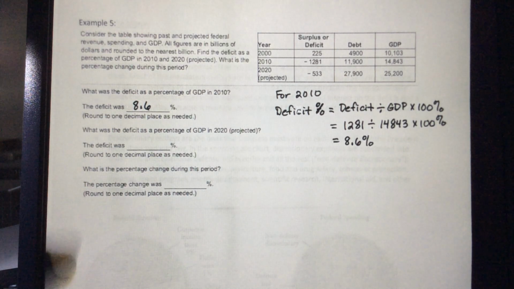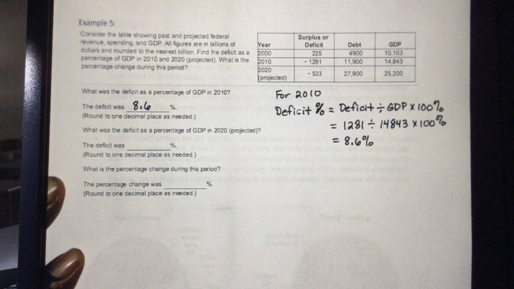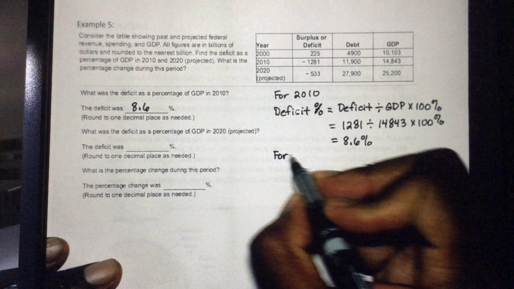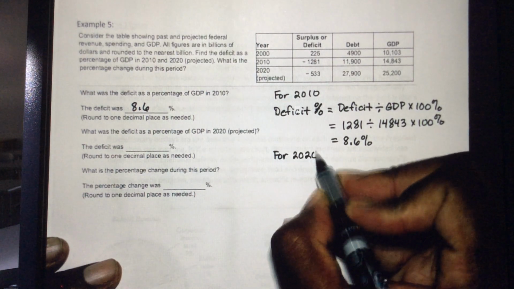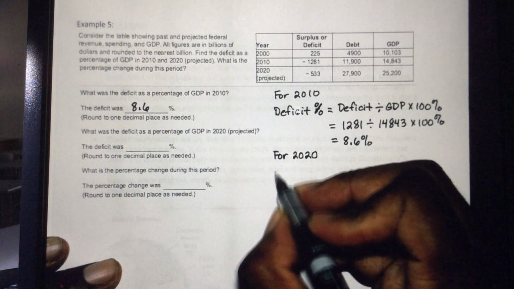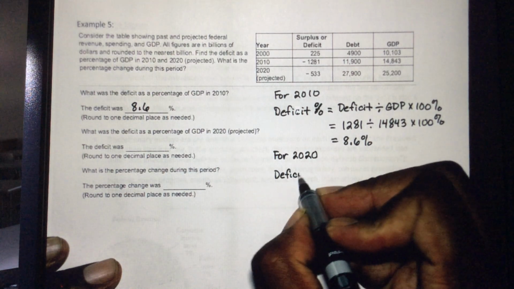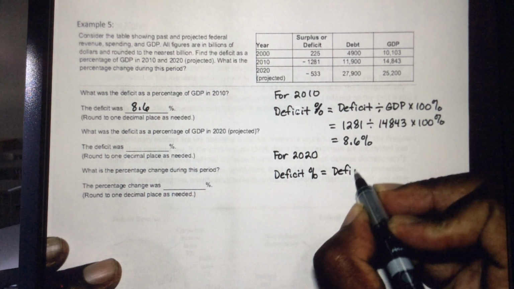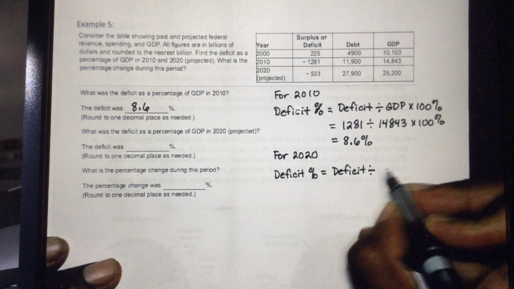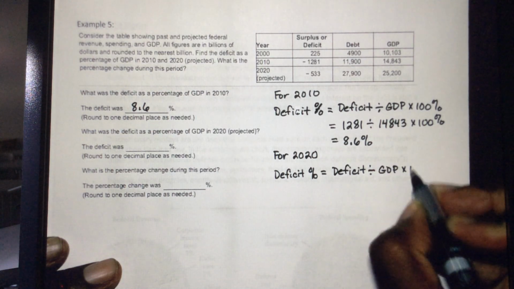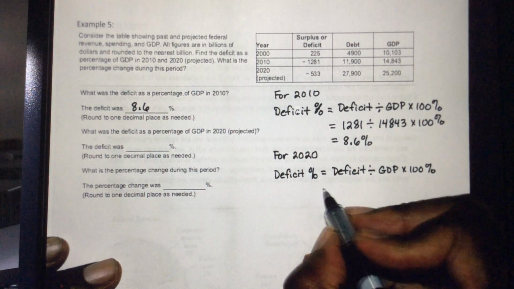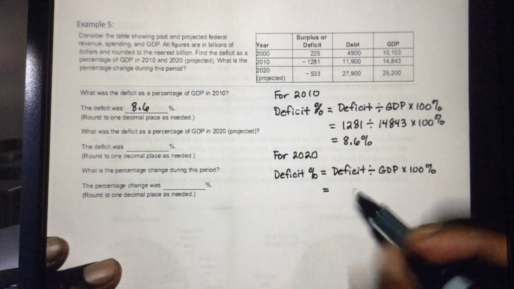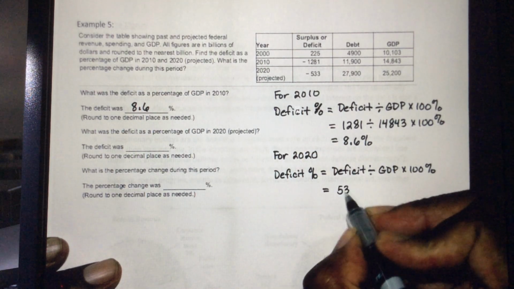Okay. And then what was the deficit as a percentage of GDP in 2020 projected? So for 2020, the projected deficit as a percent of our GDP is the deficit amount divided by, again, the GDP times 100%. So your deficit for 2020 projected was 533, and I'm leaving off the negative here.